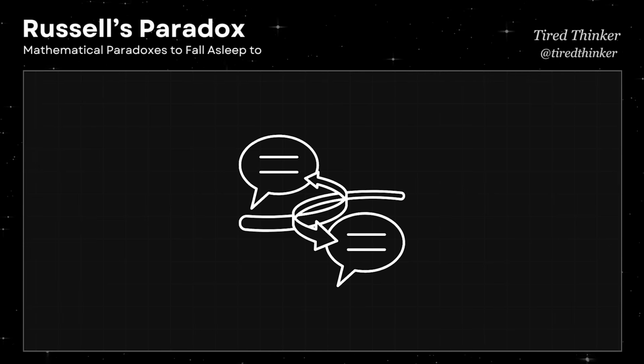Russell's paradox is not just a mathematical puzzle. It is a lesson in the power of careful thinking. It shows the importance of precise definitions. It demonstrates how even small logical issues can lead to major problems if left unchecked.